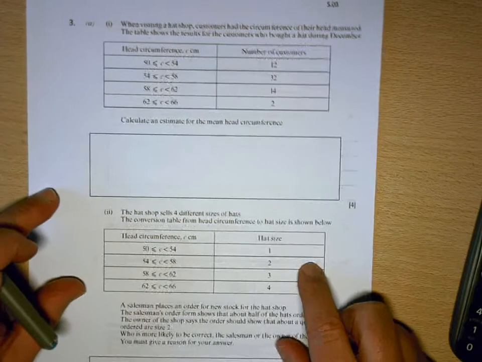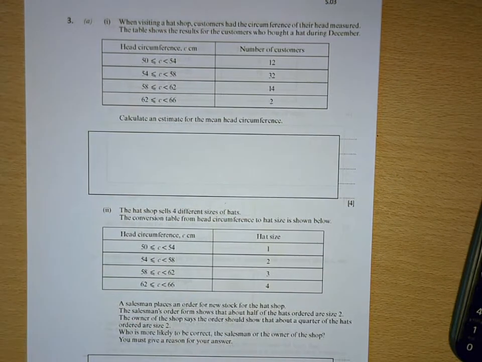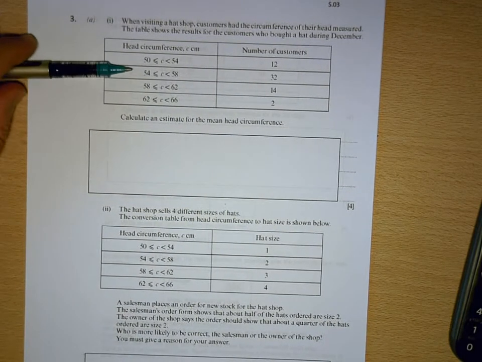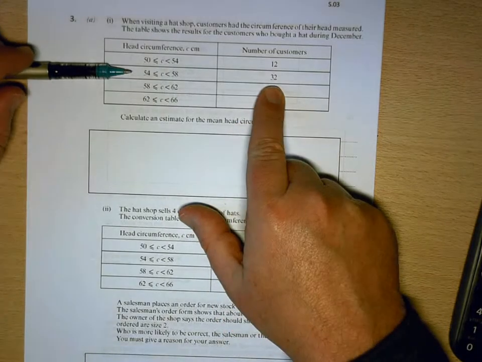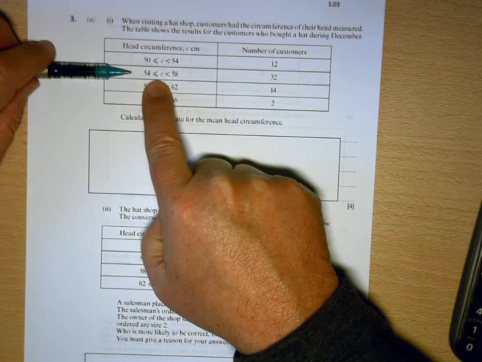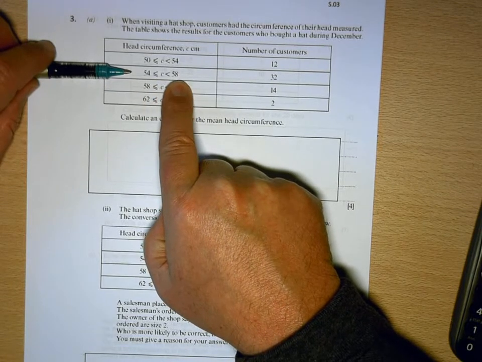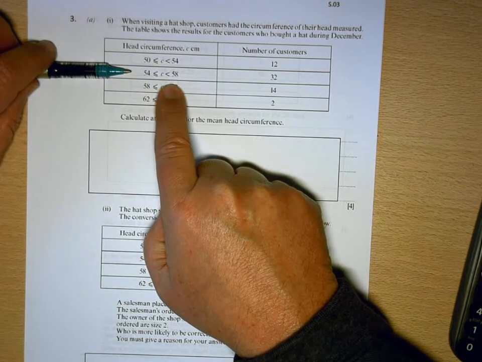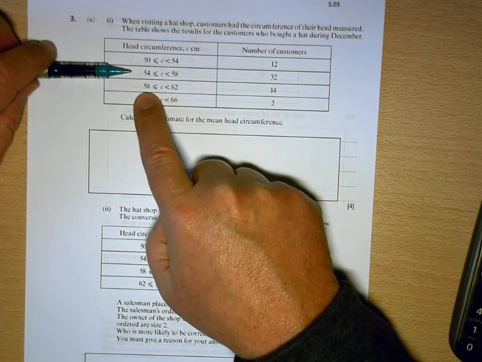Question 3. When visiting a hat shop, customers had the circumference of their head measured. The table shows the results for the customers who bought a hat during December. Check the sense. So if you go to buy a hat, they'll put a tape measure on your head, measure the circumference. So this is saying that 32 of the customers had a head circumference between 54 inclusive and less than 58 exclusive. So if they measured exactly 54, they would be in that group, but if they measured exactly 58, they'd be in the next one.